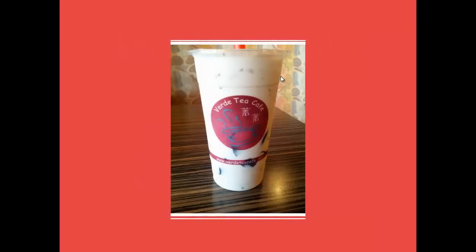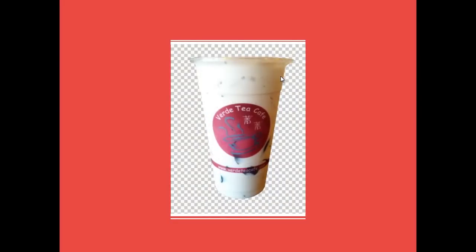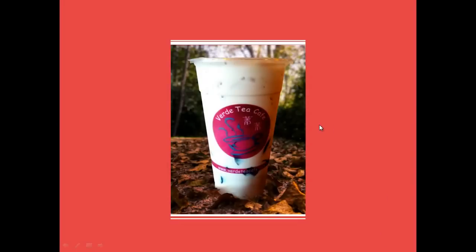So for example, if you love Verde, you can use Photoshop to take out the background, to make it transparent. You can put it anywhere. If you put this over this background, the outside would not show. Also, you can move this transparent image into another image and try blending it to create an interesting effect. For example, if you wanted to create an advertisement that Verde has no artificial ingredients, you could just put it somewhere in the forest.